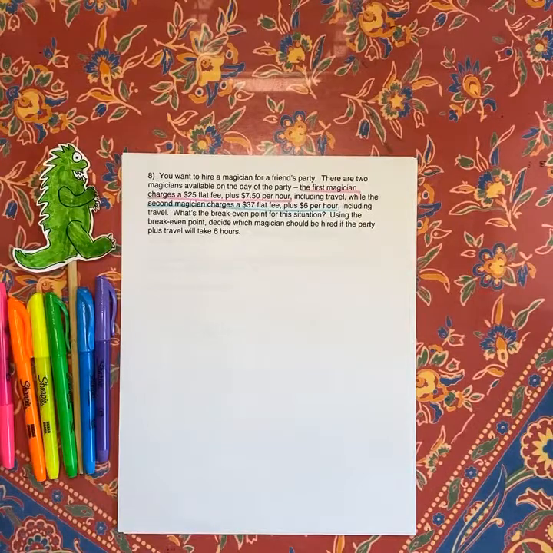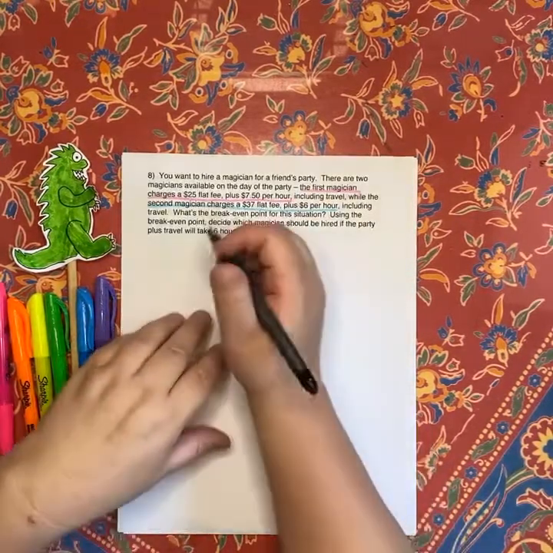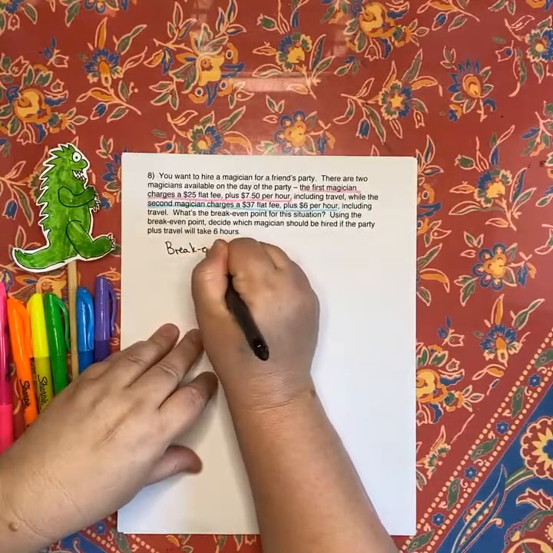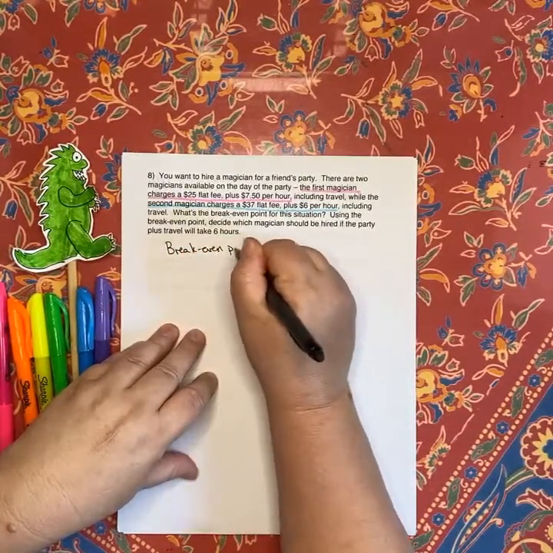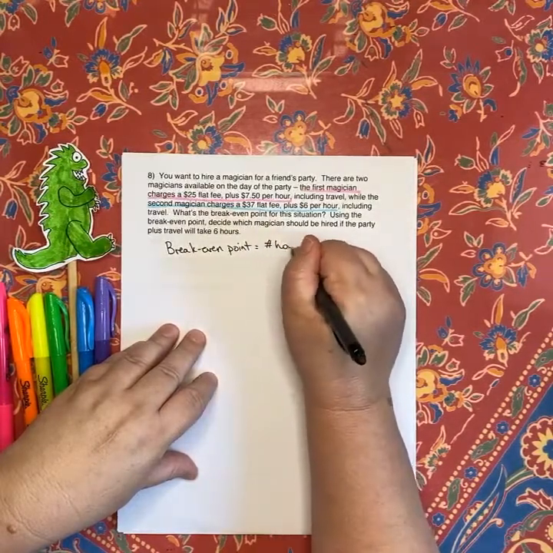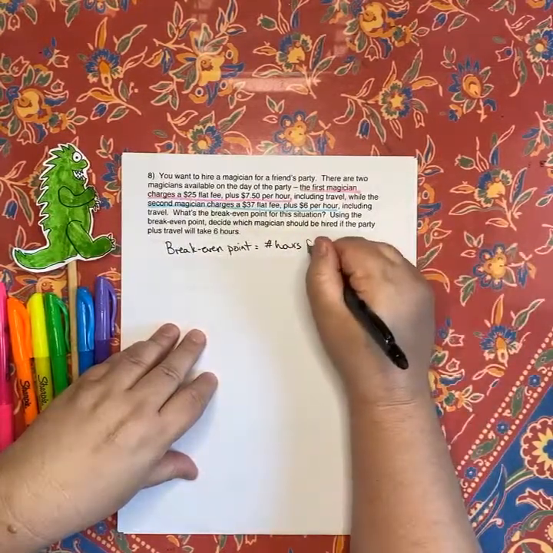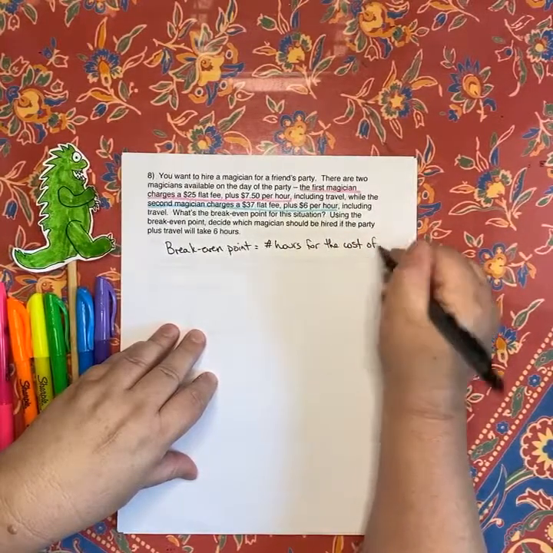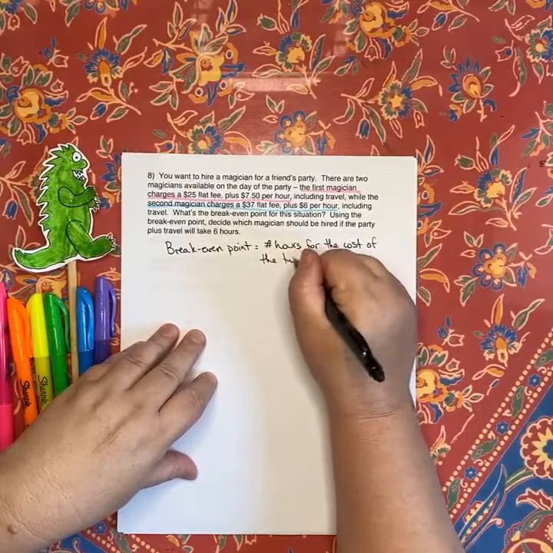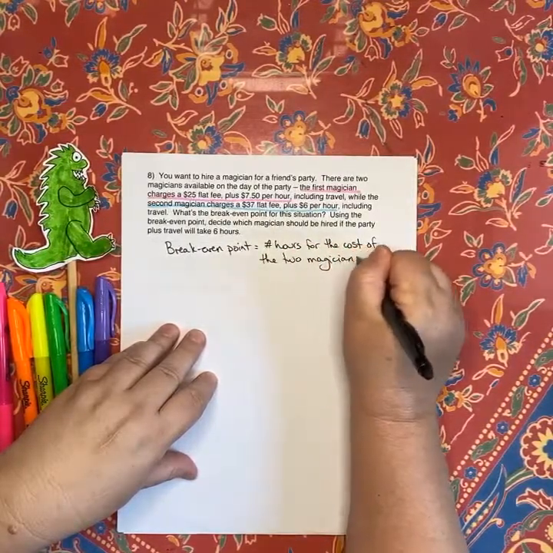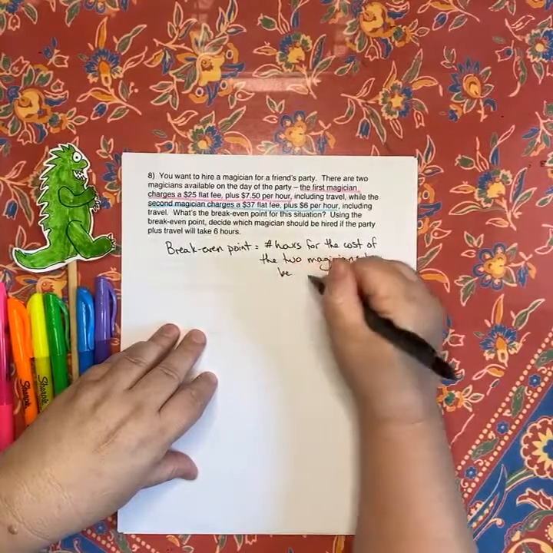What the heck is a break-even point? In this context, a break-even point would be the number of hours for the cost of the 2 magicians to be equal.